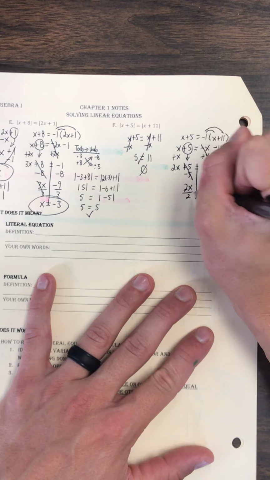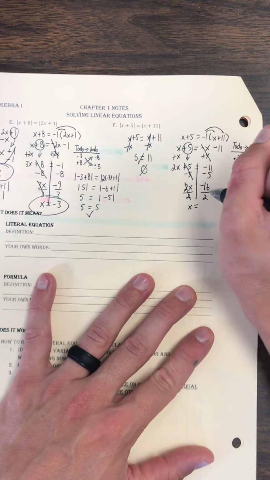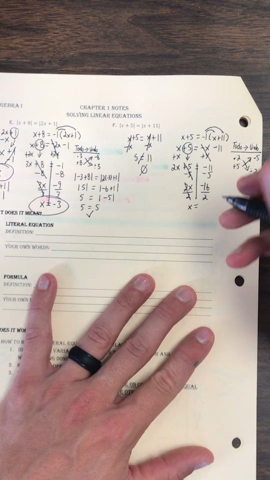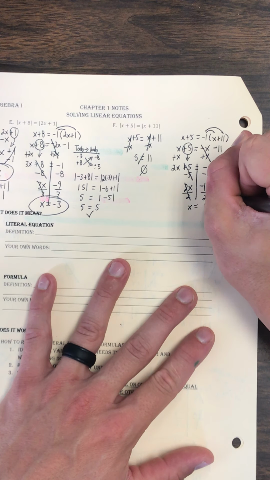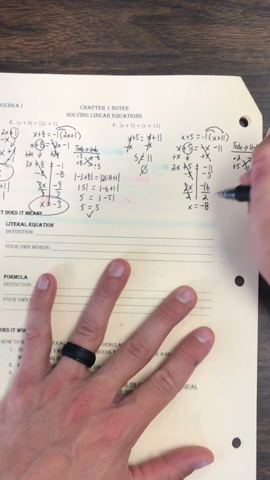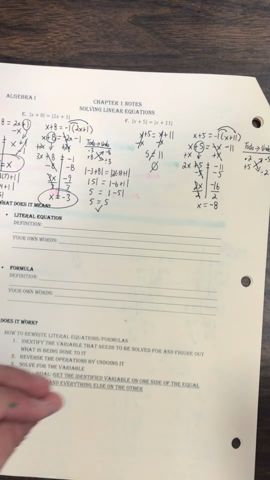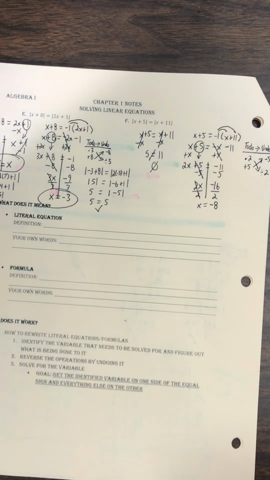Second step, divide by 2, divide by 2. So I'm left with x equals negative 16 divided by 2 is, well, 16 divided by 2 is 8. Negative divided by a positive is a negative. So negative 8. x equals negative 8. So I came up with the proposed solution. So now I've got to plug it back into the original absolute value equation and see if it comes true.